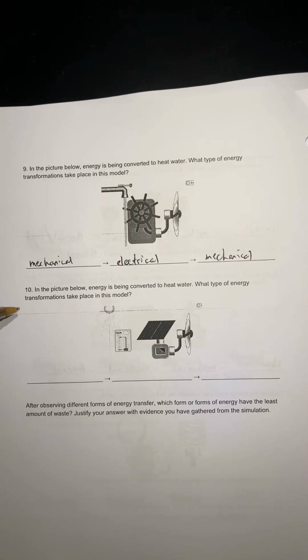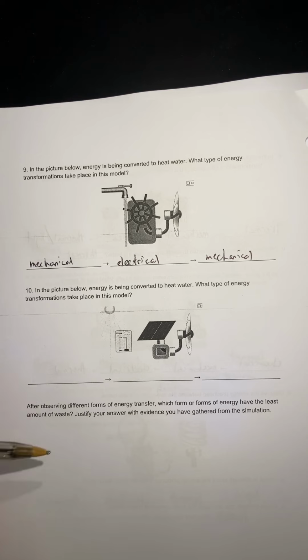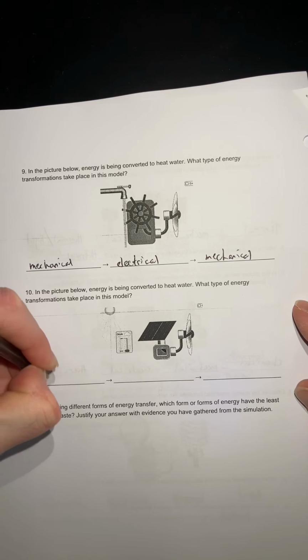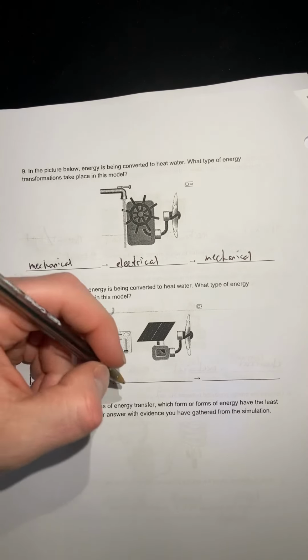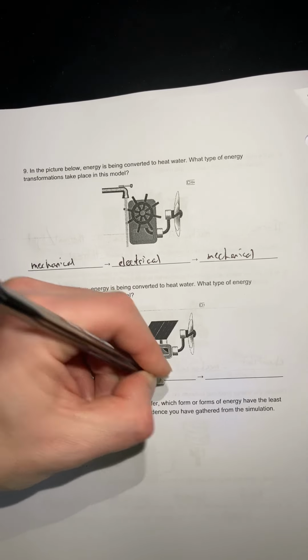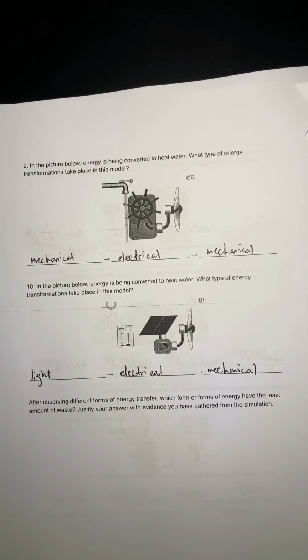All right, last one here. So we got the sun and solar panel and the fan. Okay, so we start out with the light energy, which transfers into electrical, and then it transfers into mechanical.